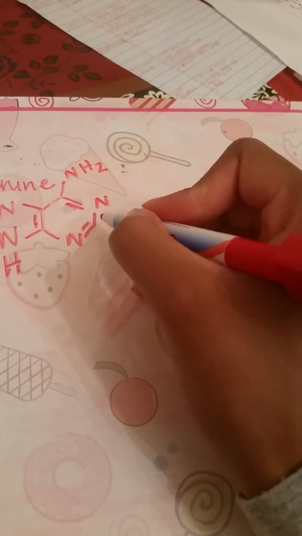And this nitrogen here should also have 3 bonds, so we have that as well. Keep in mind that it couldn't have gone here because here is a carbon, and this carbon is already full with its 4 bonds, because if we go back to this structure, it also has a hydrogen sticking off of that carbon right there. So here is our adenine structure.